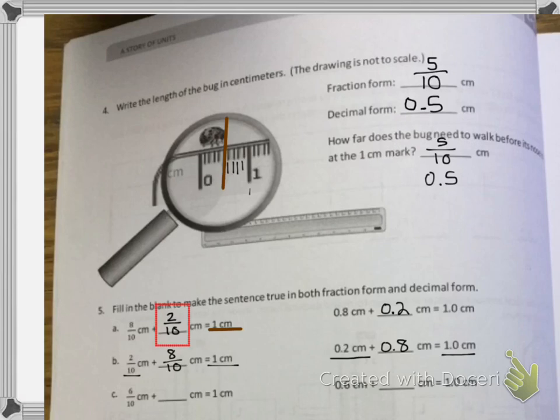Okay, I want you to complete C and D on your own, making sure to focus on fraction form and decimal form, representing both.